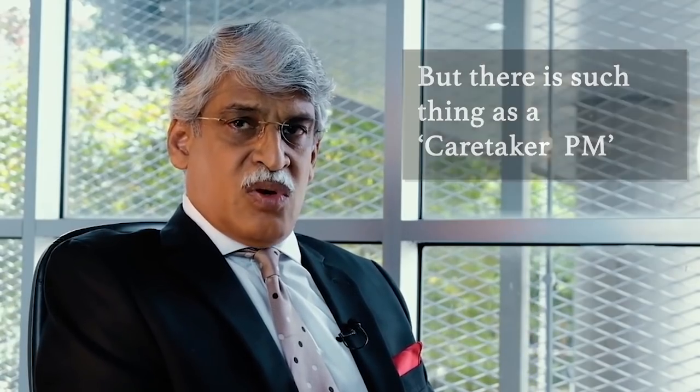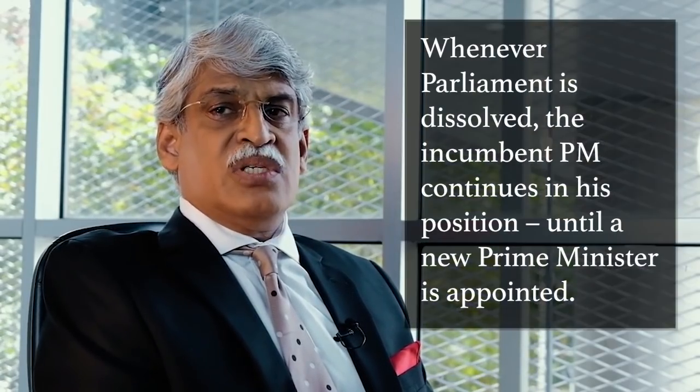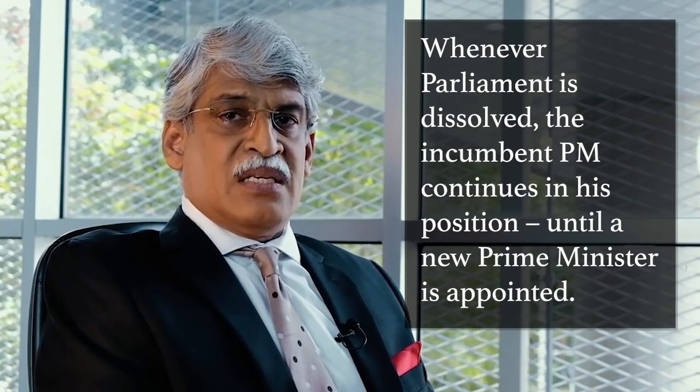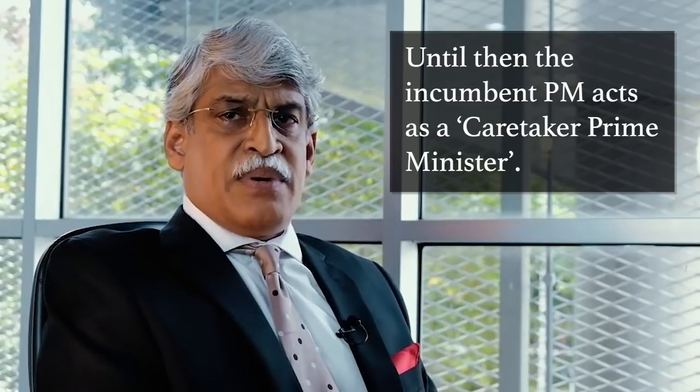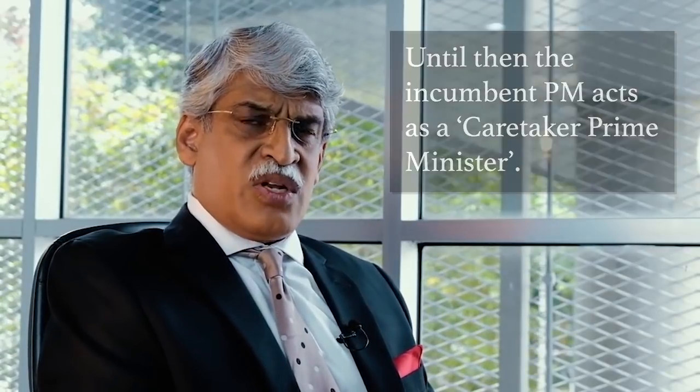When Parliament is dissolved, the incumbent Prime Minister continues in his position until a new Prime Minister is appointed. Until then, he acts as a caretaker Prime Minister. Where does the legal authority for that come from? It's not from the Constitution. That is a widely accepted, long-standing practice, and it is part of the UK Parliamentary Convention, which is followed all over the world, so also in Malaysia.